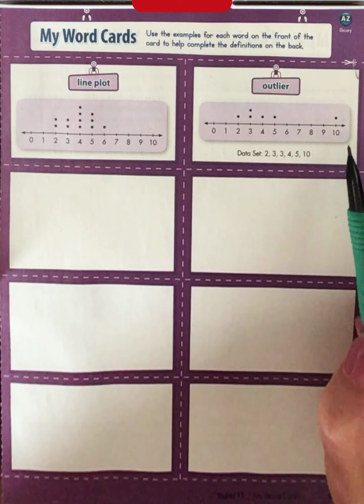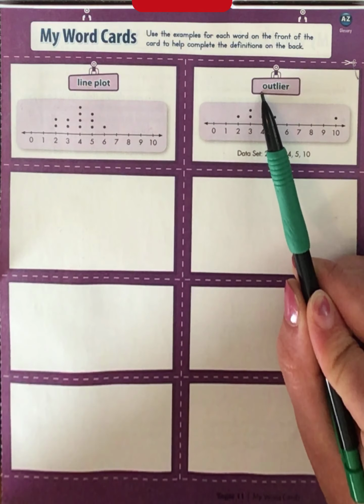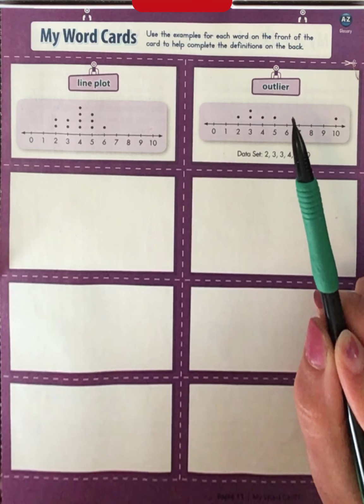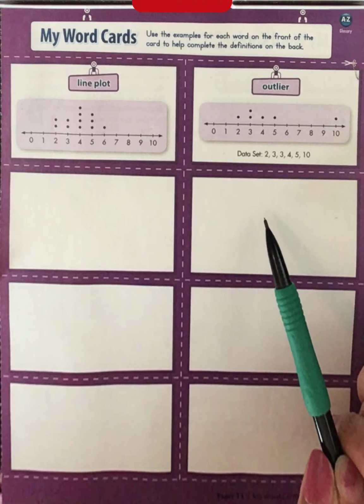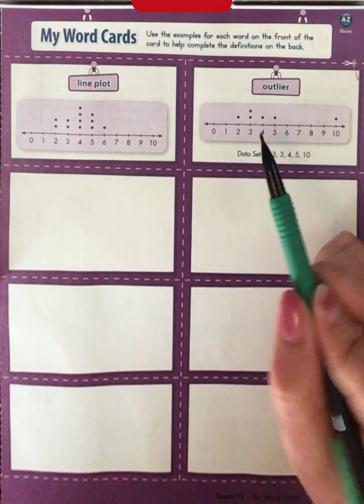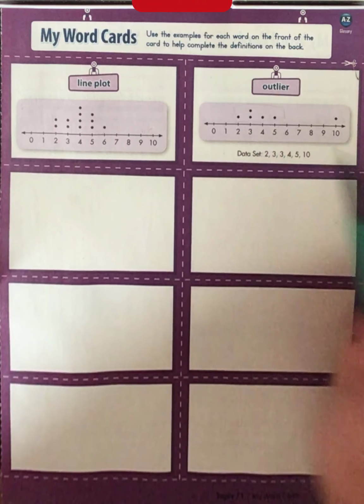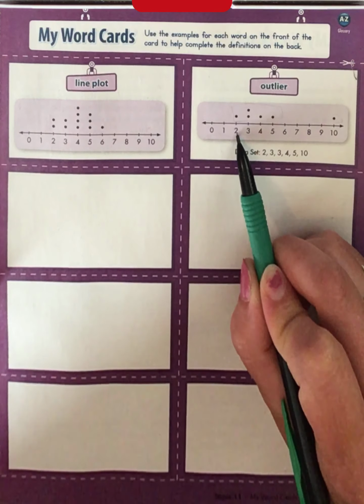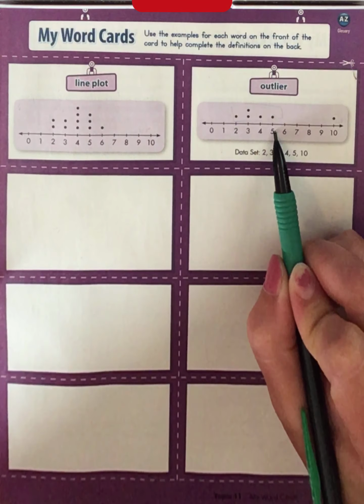Over here you see a vocab word, and we're going to call this the outlier. This is very important. An outlier is any number in the data set that is very different from the rest of the numbers. As you see here, 10 is very different than the numbers represented here on 2, 3, 4, and 5.